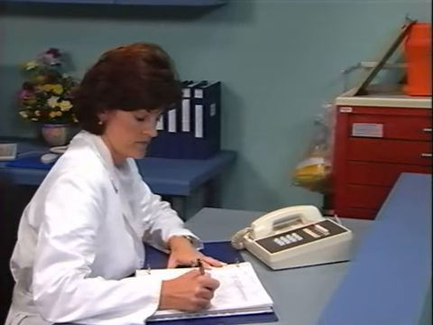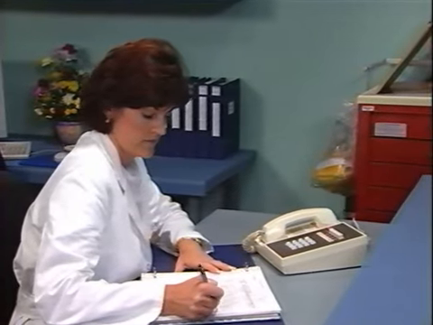Verbal orders are easier to misinterpret than written orders, so you should avoid them whenever possible. If you must take a verbal order, repeat it clearly back to the prescriber and ask the prescriber to sign your copy as soon as possible.